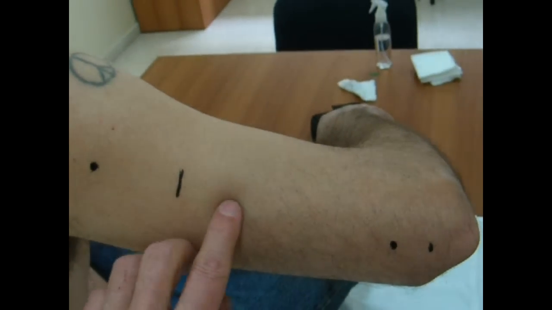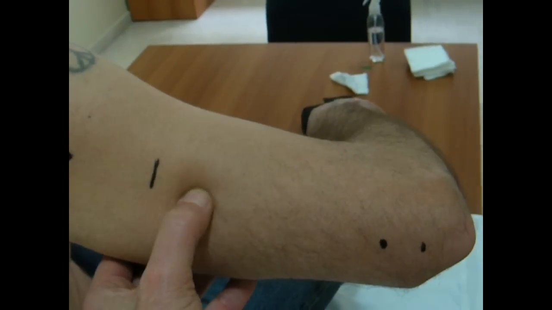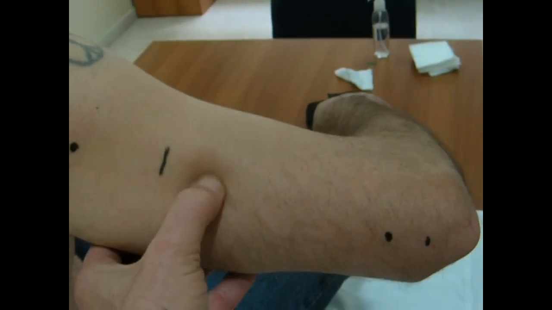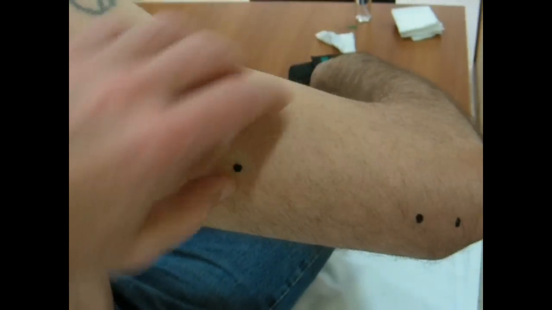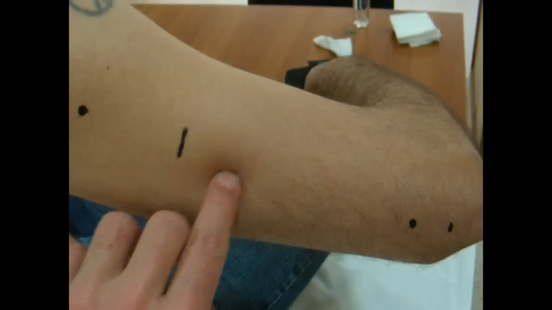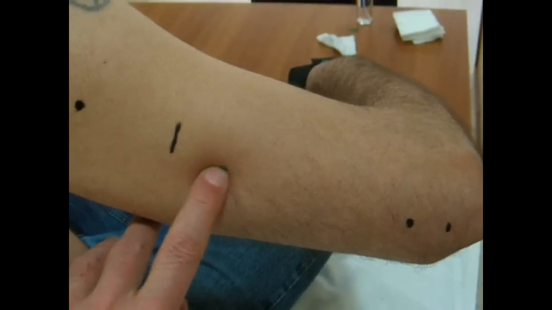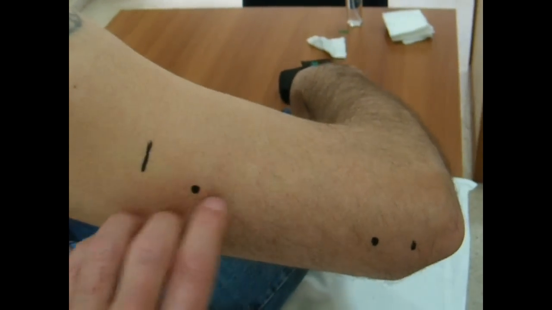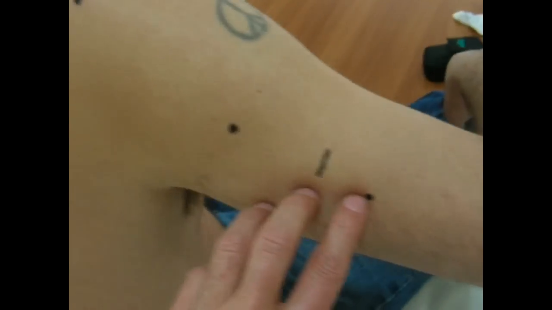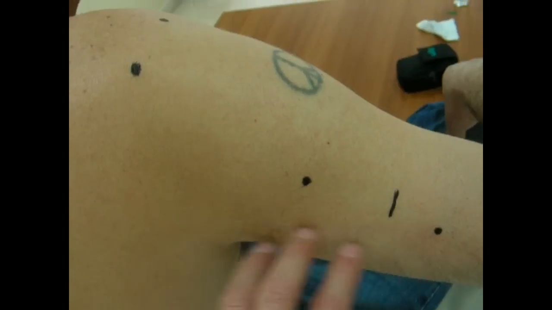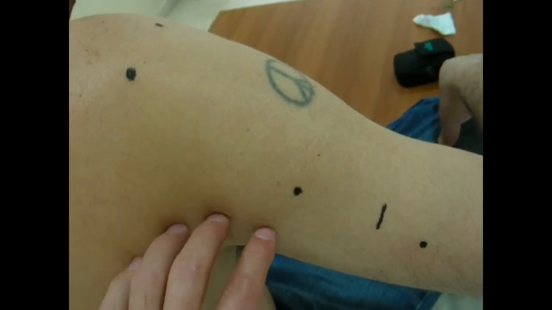Locate it in the depression within the triceps muscle posterior to the shaft of the humerus, between the muscle bellies of the long and lateral heads of the triceps. This is Sanjiao 12. Sanjiao 13. Sanjiao 13 is the meeting point of the Sanjiao Channel and the yang linking vessel.